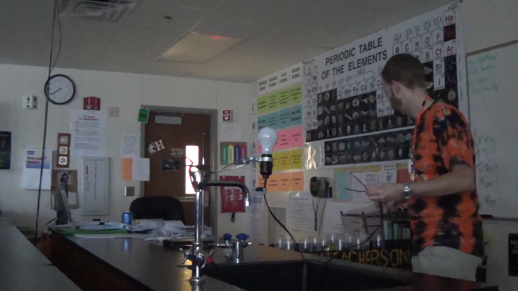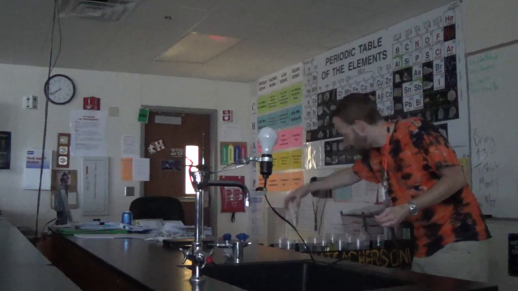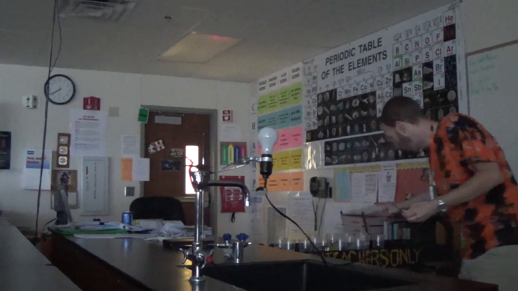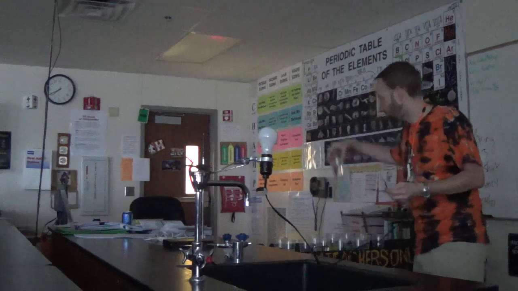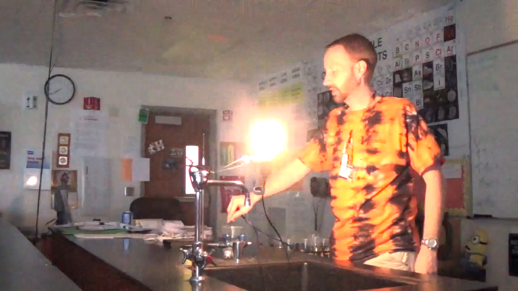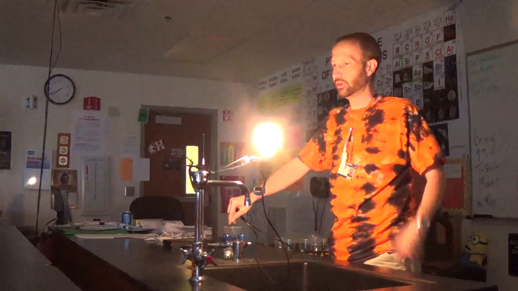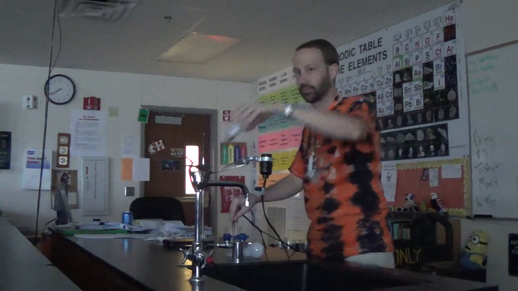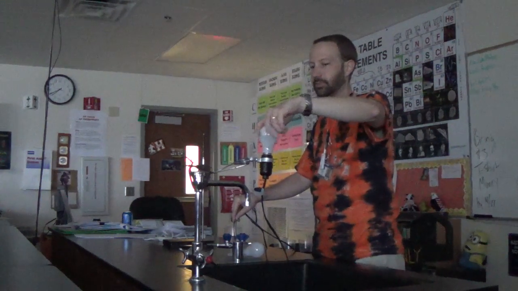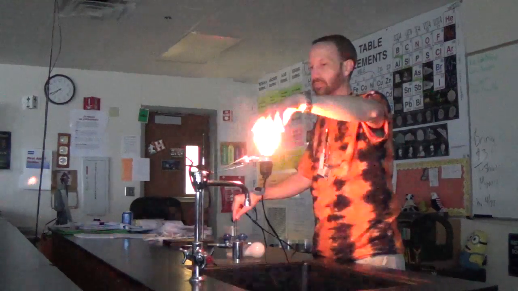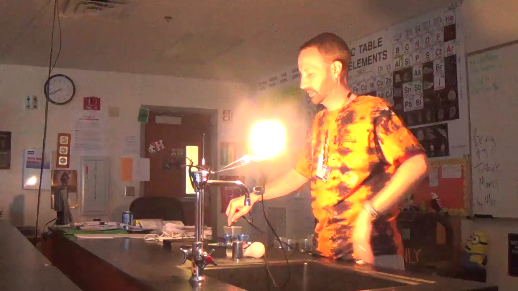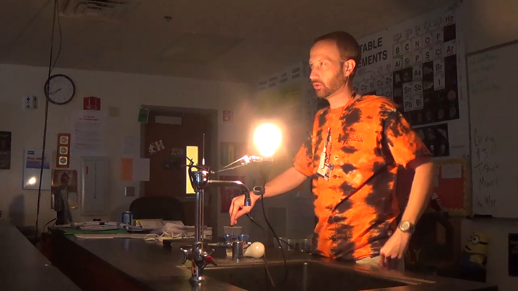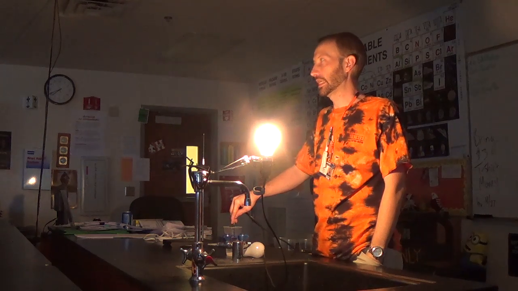Well, what about the next one? Sodium chloride in distilled water. What's the difference this time? It's dissolved. Yes, dissolved. The 34 watt bulb works really well. Let's try the 100 too, in case it's just weak. It does work. Salts make for some very good electrolytes.